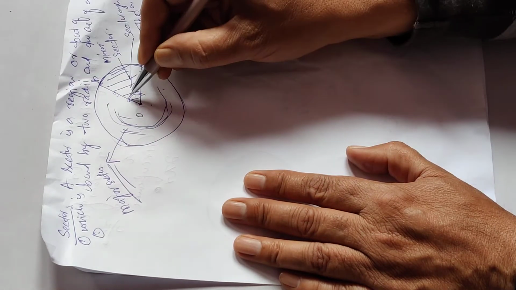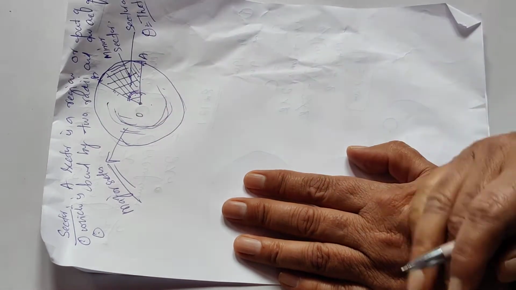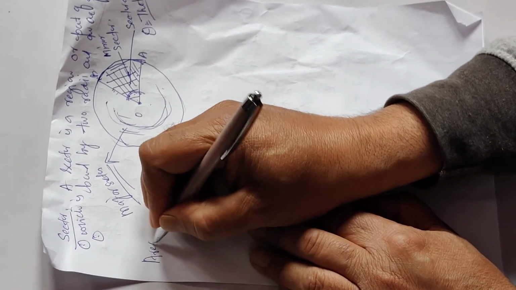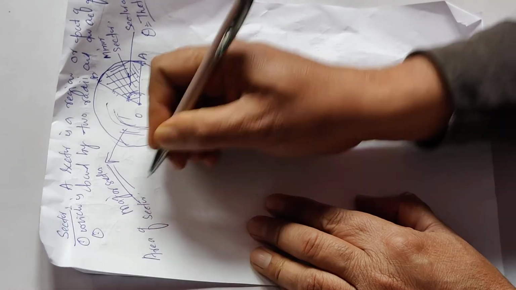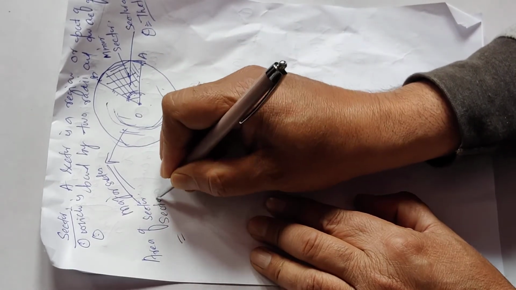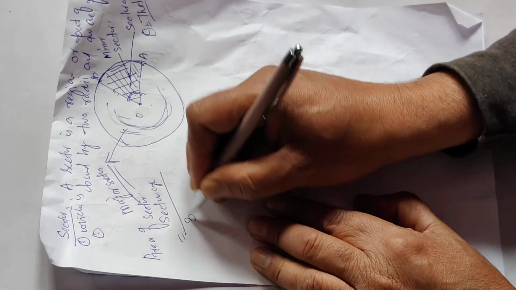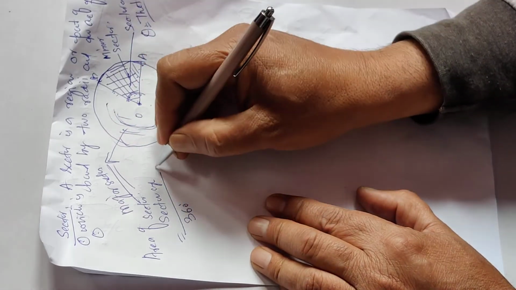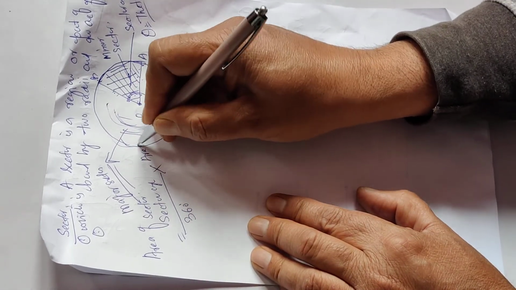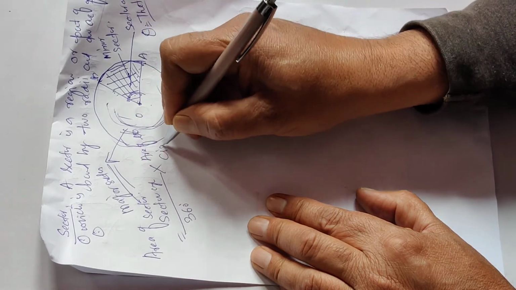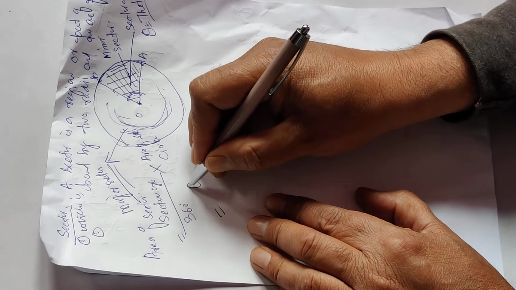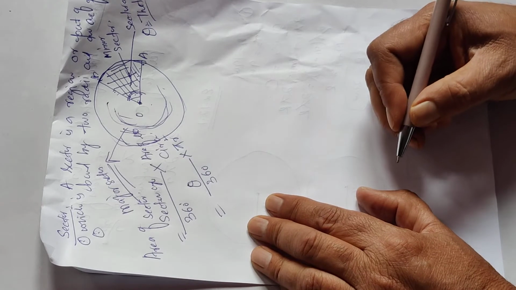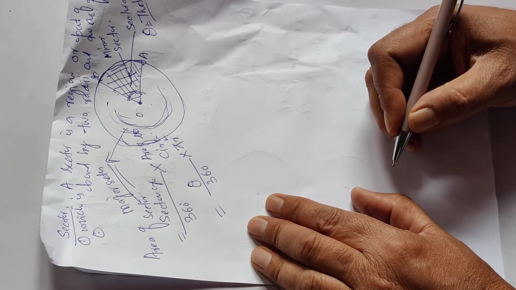Now this sector has got an area. We can find the area of that sector. That is the formula. Area of sector is equal to sector angle divided by 360 degree, because at the center of the circle the complete angle is formed, multiplied by area of the circle. In short, we can write the area of sector as theta divided by 360 into pi r square.